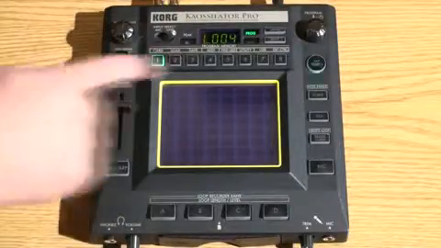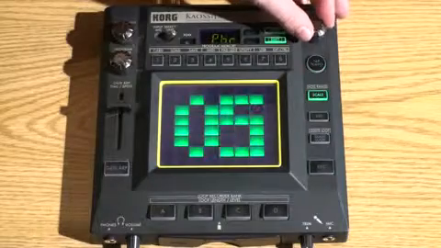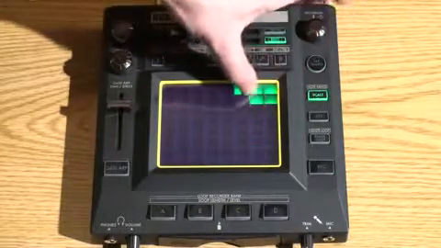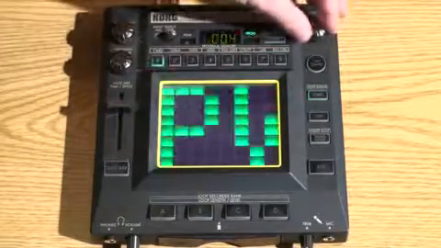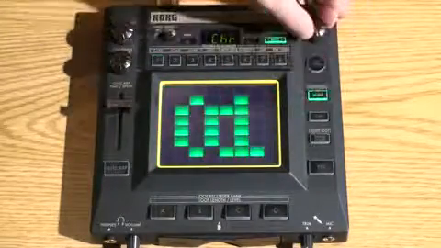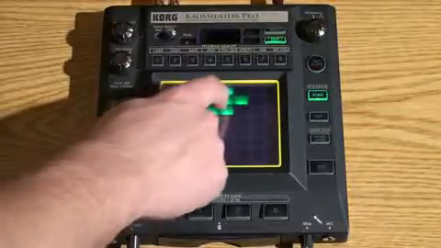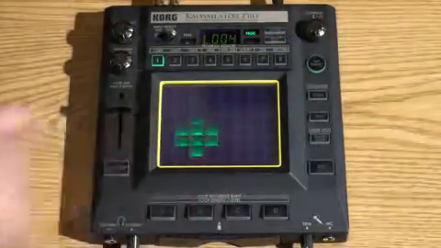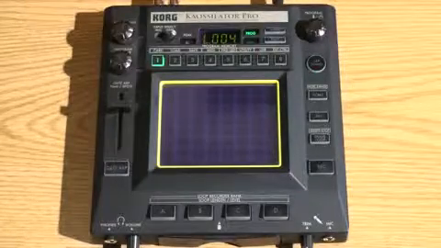I can also change the actual scale that I'm playing with. So here we're in Dorian. We can switch to Phrygian, Lydian modes, Ionian, chromatic. Or you can even turn the scale function off. So you get a much more analog feeling response that way.